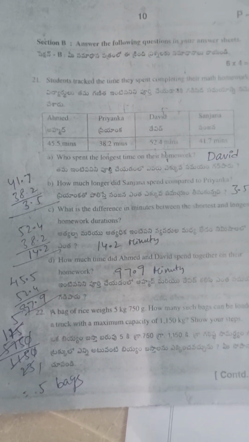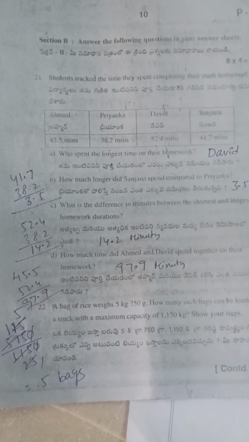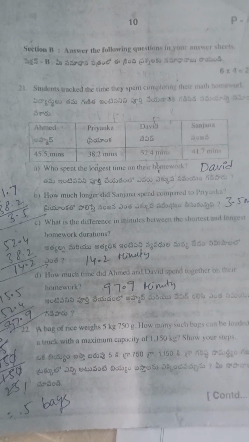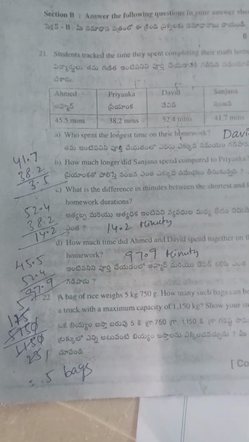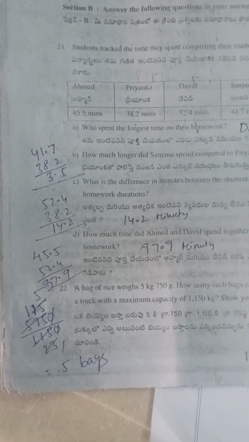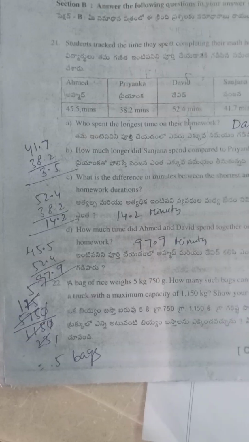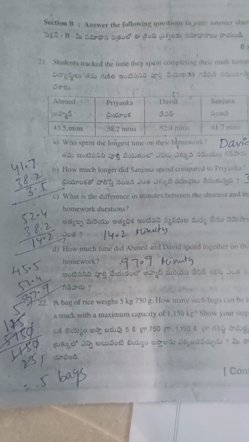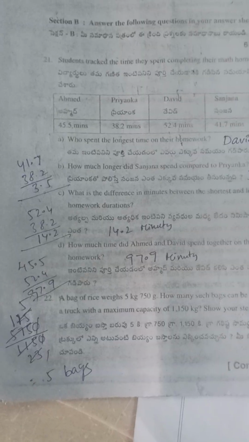Next, students tracked the time they spent completing their math homework. So Hamad 45.5 minutes, Priyanka 38.2 minutes, David 52.4 minutes, Sanjana 41.7 minutes.